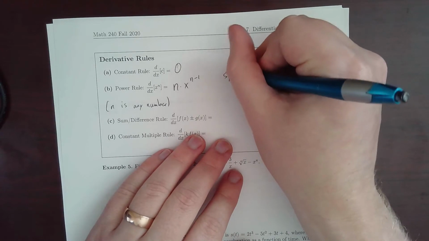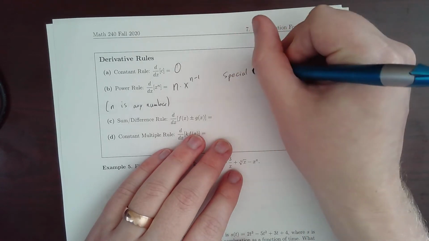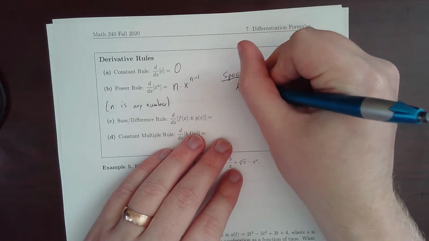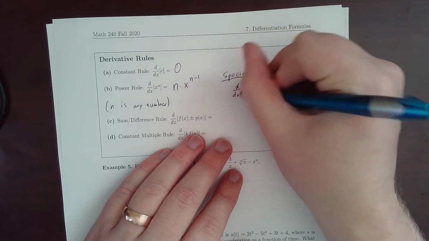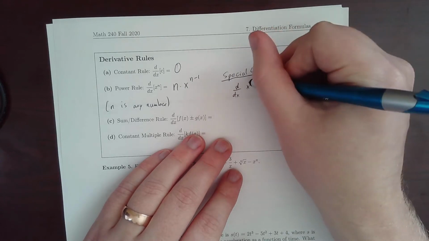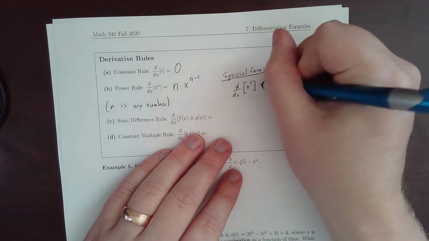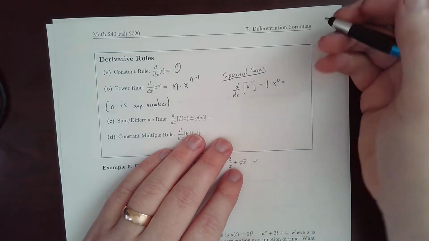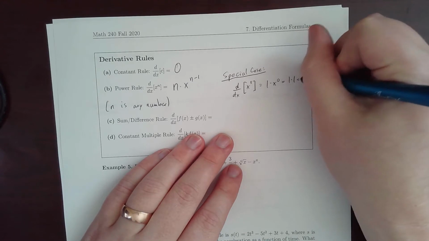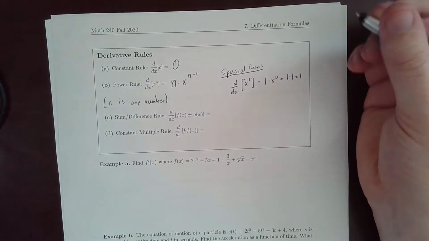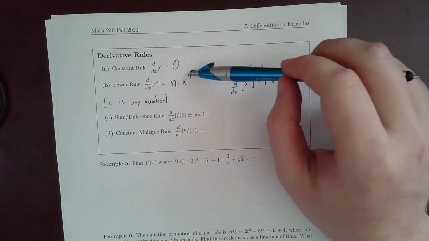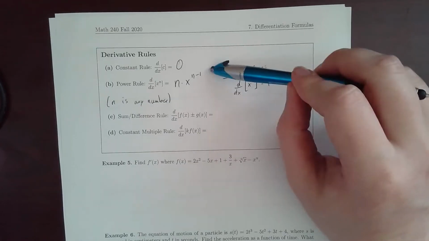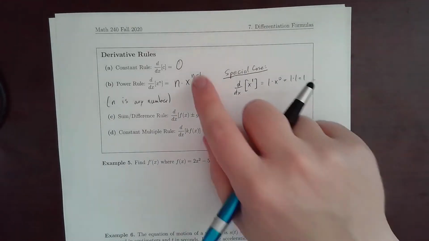A bit of a special case of this, though, is if we look at the derivative of x to the first power. This will be 1 times x to the 0. And anything raised to the 0 power is just 1, so it's just 1 times 1, which is 1. So all you have to do to find the derivative is bring the exponent down as a thing you're multiplying by and subtract 1 from what you have in the exponent.